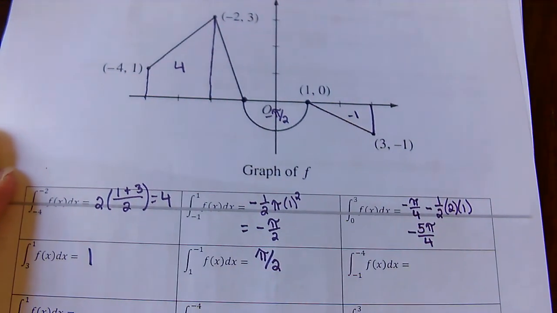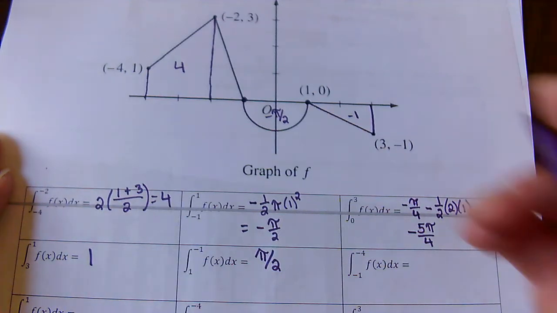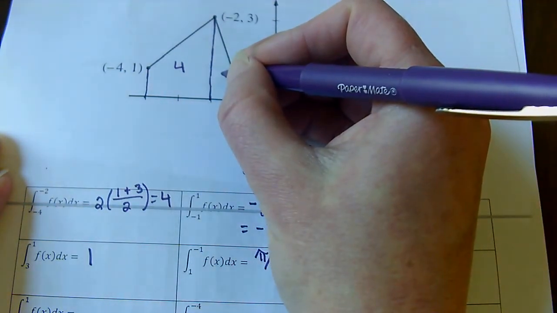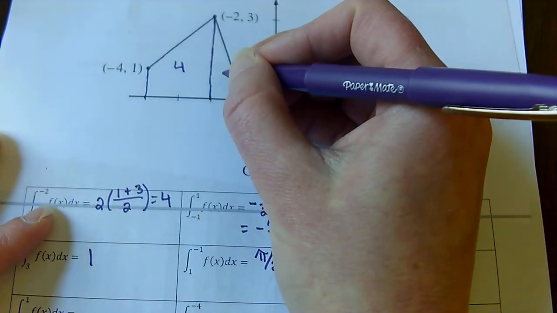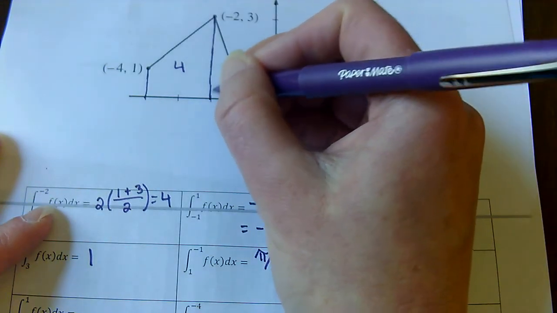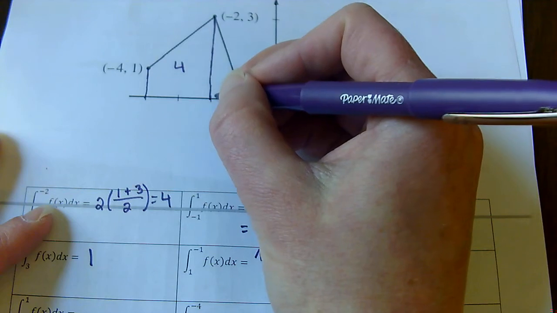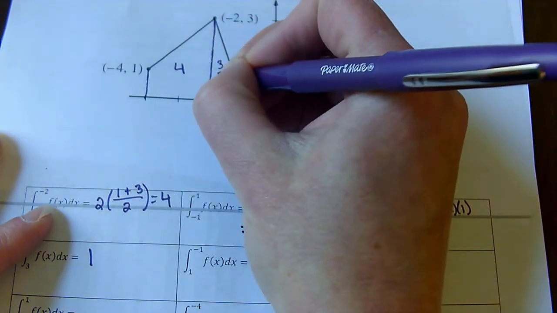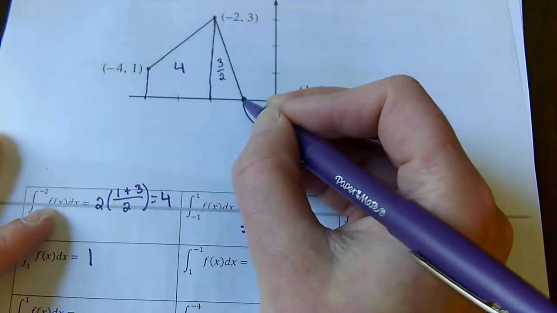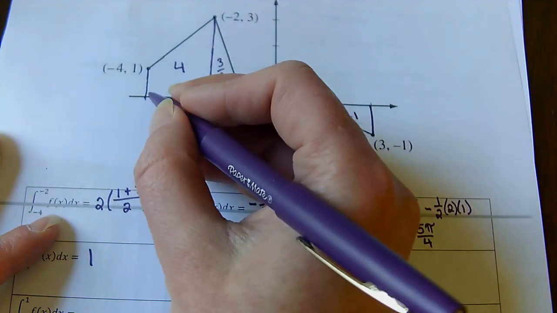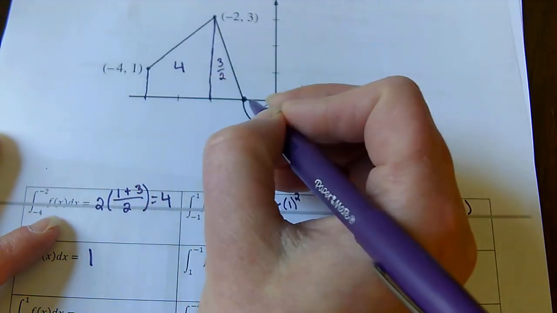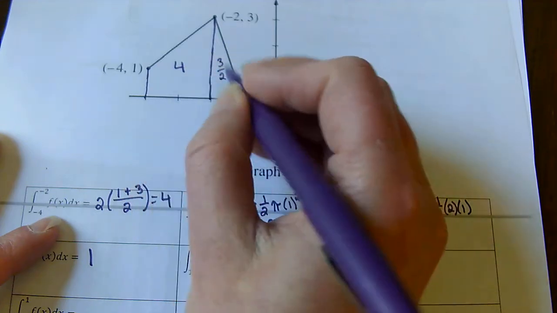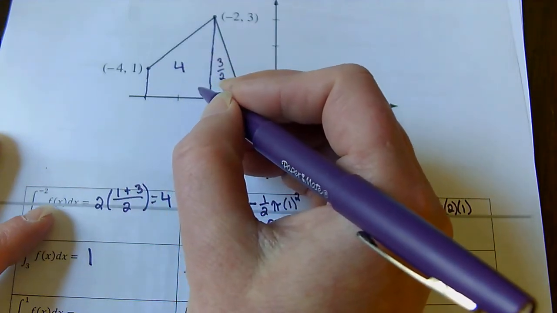What about -1 to -4? Oh, we haven't found the area of this little piece. We probably need to. That's a triangle, so 1/2 base times height. Base is 1, height is 3, so this would be 3/2. If I went from -1 to -4, since I'm going backwards, these originally were positive, those are going to turn them negative.